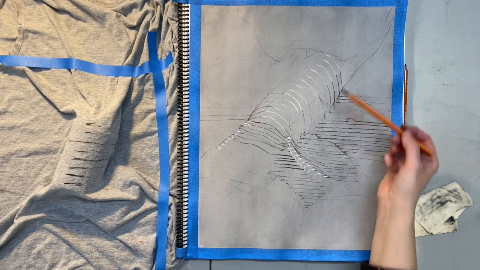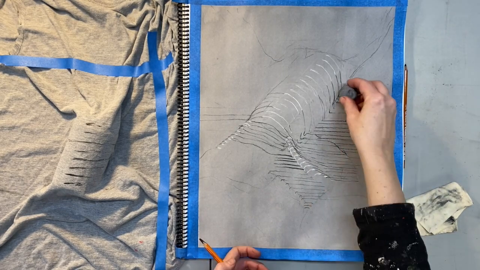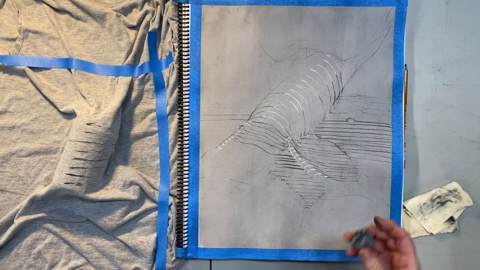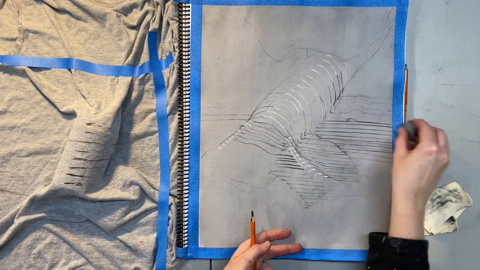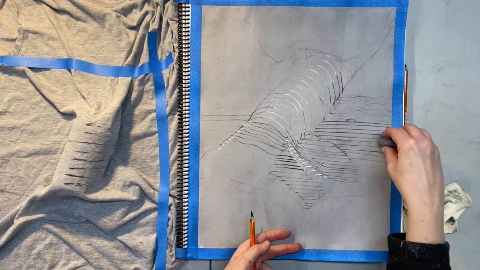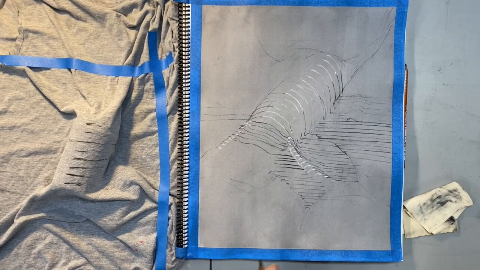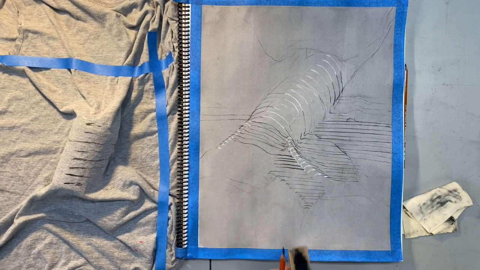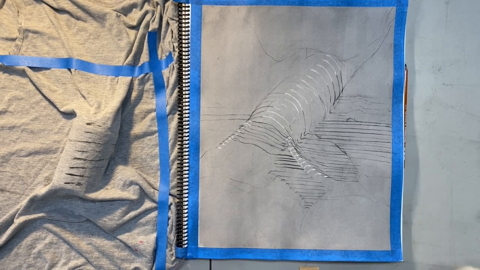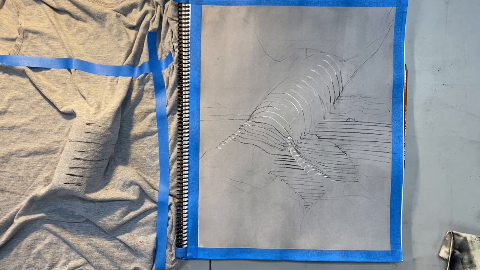If you see something is off, just correct it. This stuff erases so easily. Or if you think your lines are a little messy, even if you do think that they're correct, erase them, resharpen your charcoal pencil, and make cleaner lines. You'll be more satisfied with your drawing if it has the line work you want.